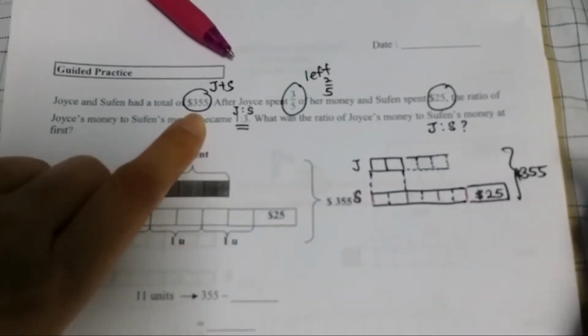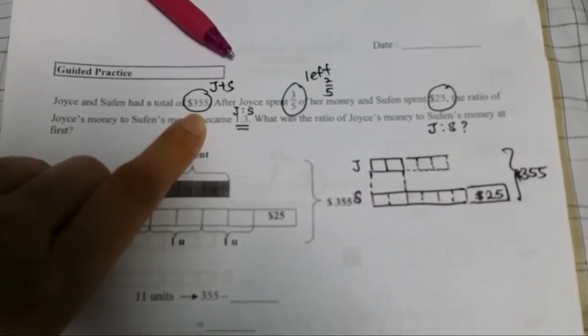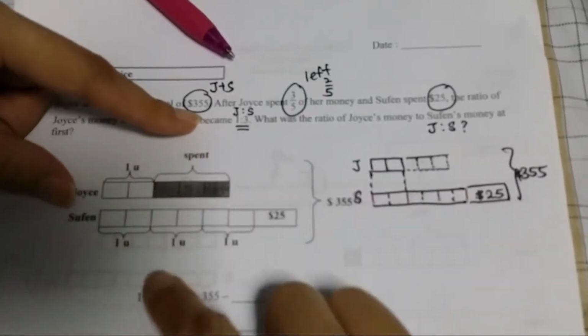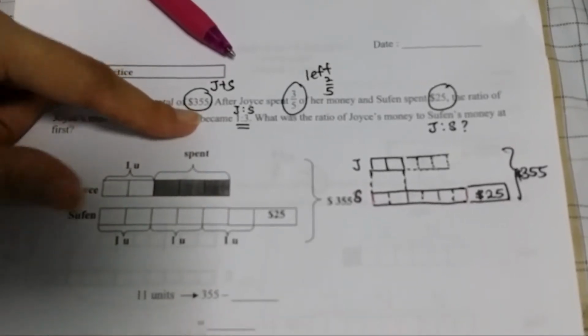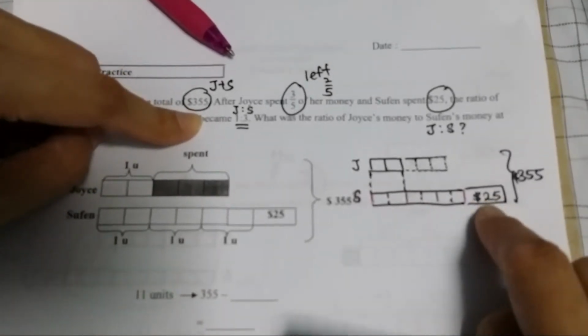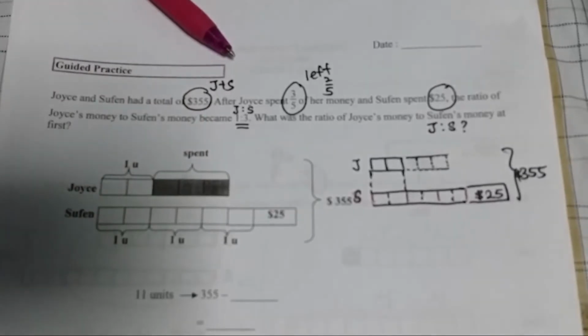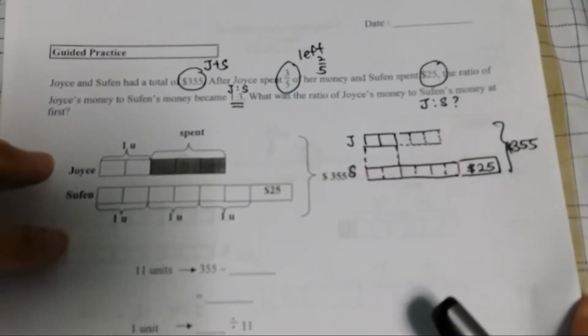Alright, before I go on, I would like you to pause my video and work on whatever is over here. So remember, remove the alien first. Pause the video and work on it. After you finish the whole sum over here, then you play the video again to check your answer. Pause now.